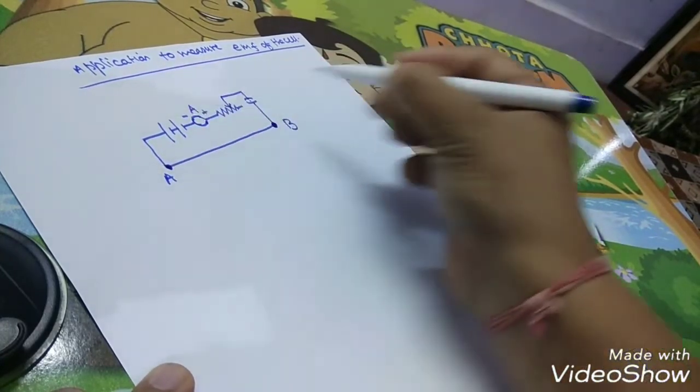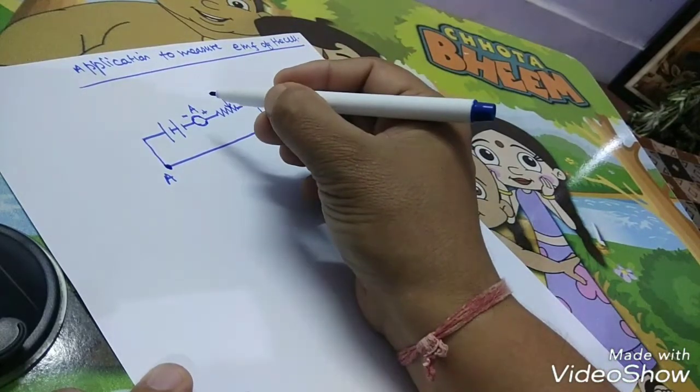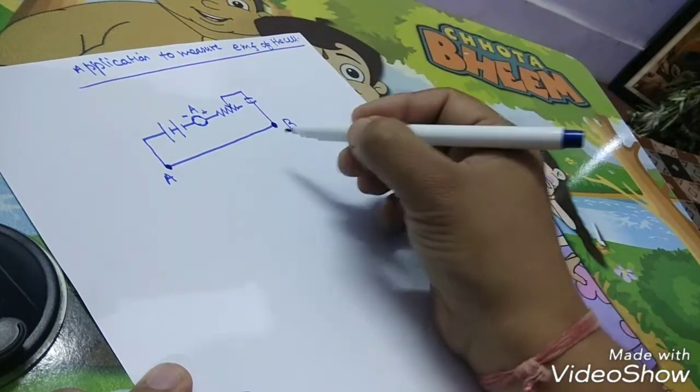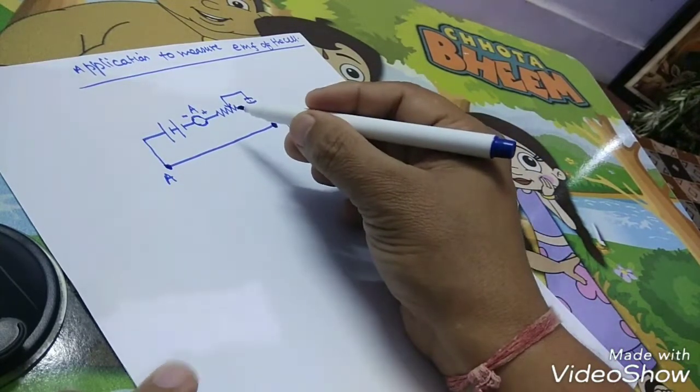If the length of the potentiometer wire is increased, its sensitivity is increased. So a 10 meter long potentiometer is always preferred over a 4 meter long potentiometer.